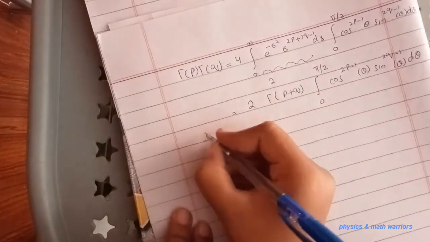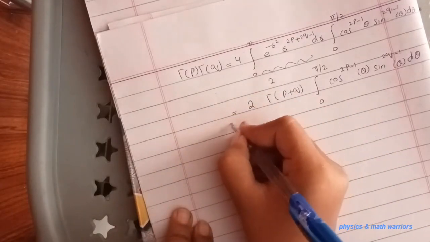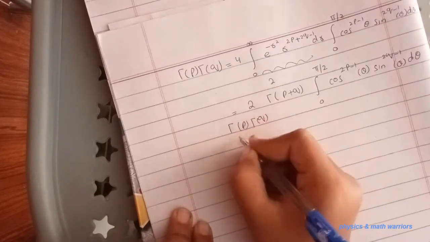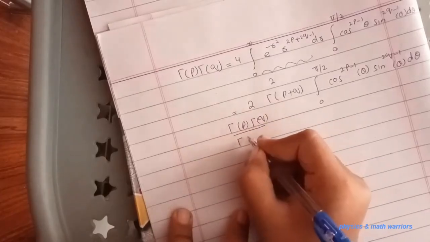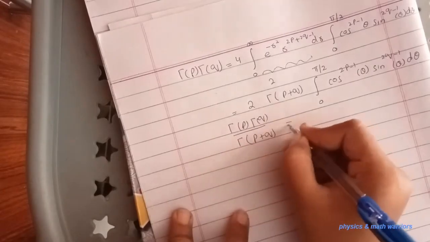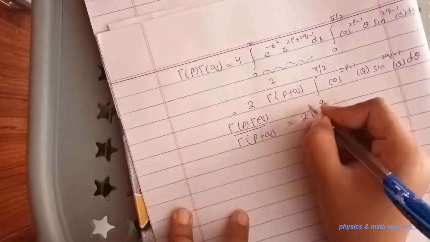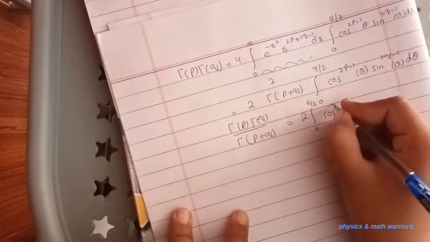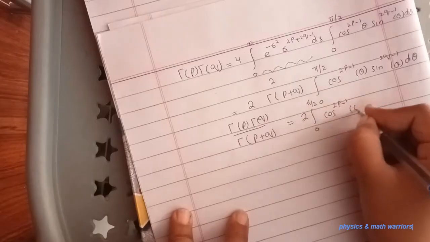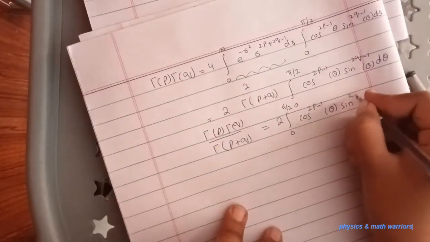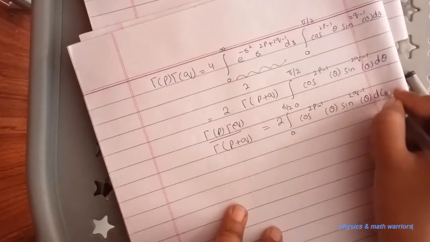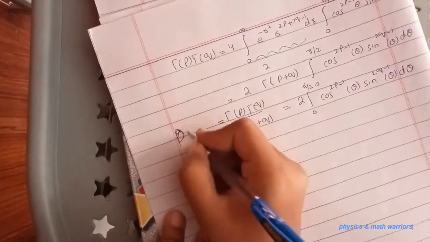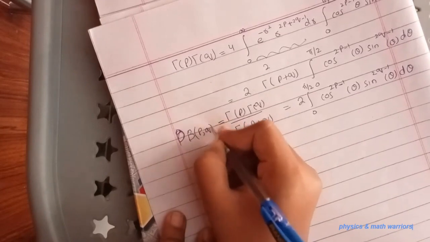So now we take this term to the left hand side, so this becomes gamma of p gamma of q over gamma of p plus q is equal to the integral from 0 to pi by 2 of cos to the power 2p minus 1 of theta, sin to the power 2q minus 1 of theta d theta, and this term is equal to beta of p and q.